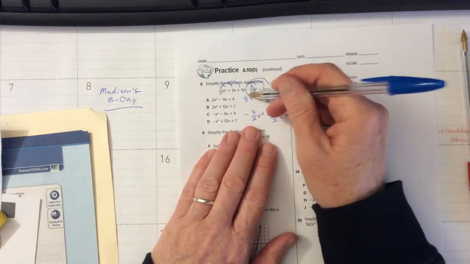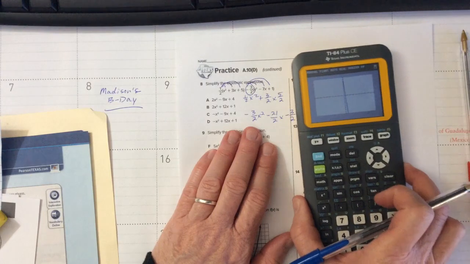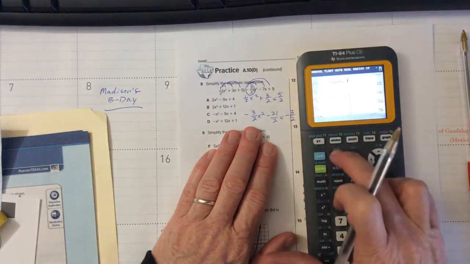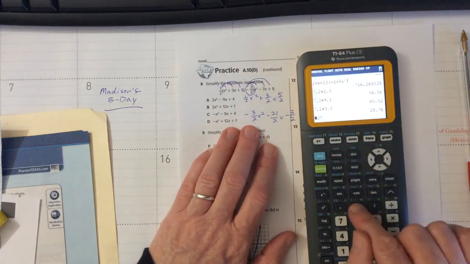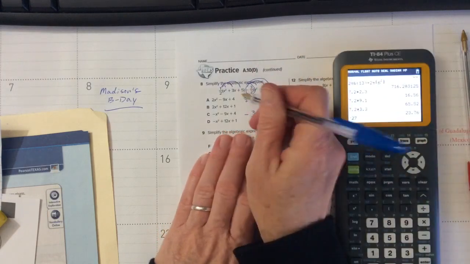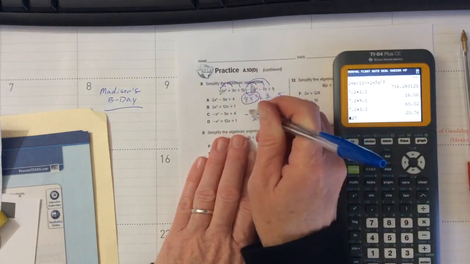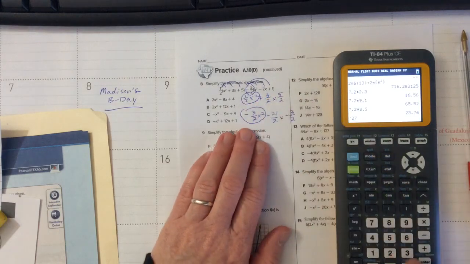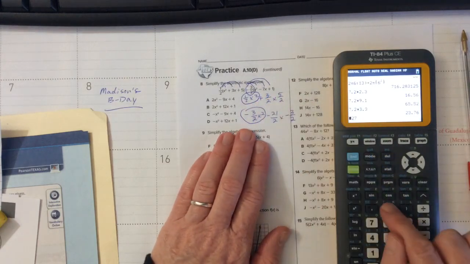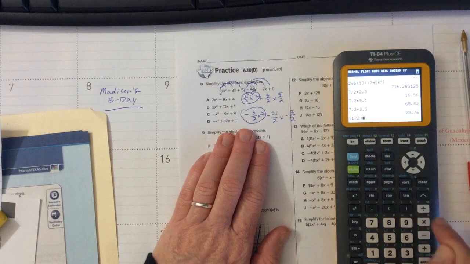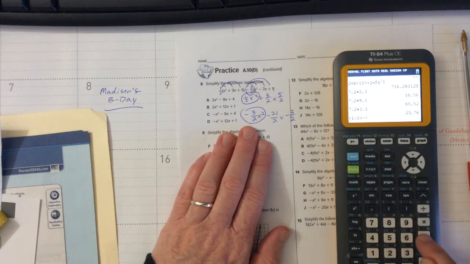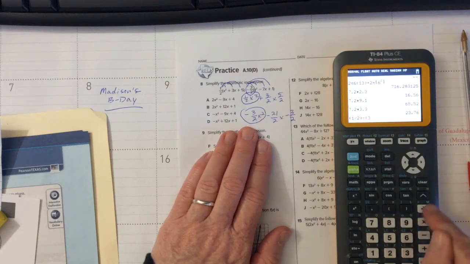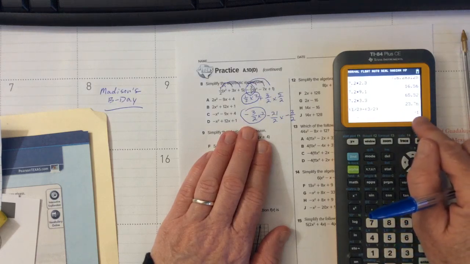Now we can combine like terms. I'm going to do that with the calculator. I'm going to combine these first. So I'm going to put 1/2 minus 3 divided by 2. And I'm going to get negative 1.